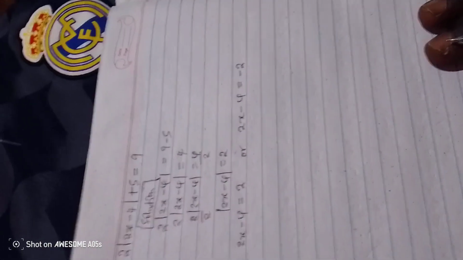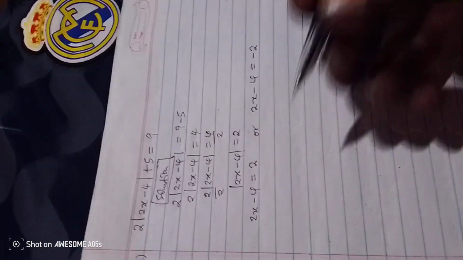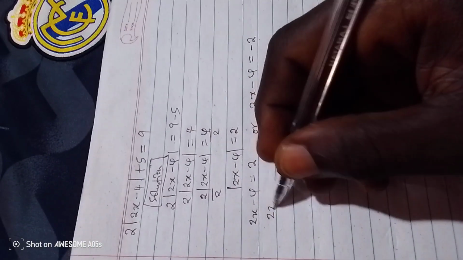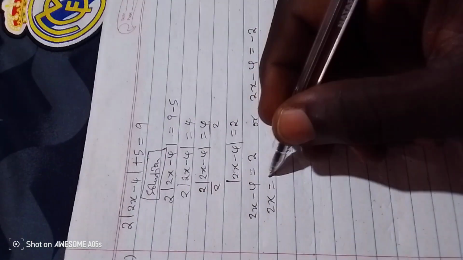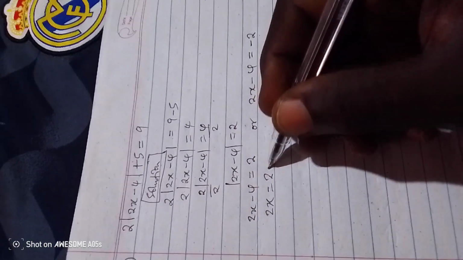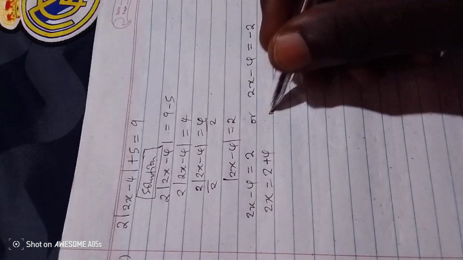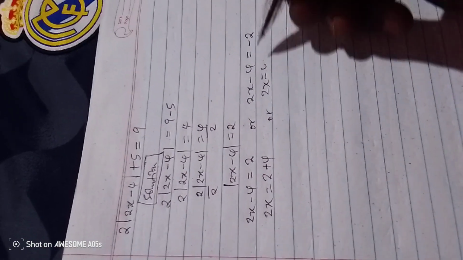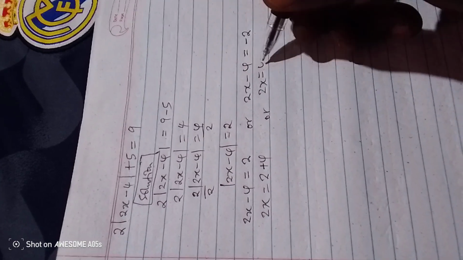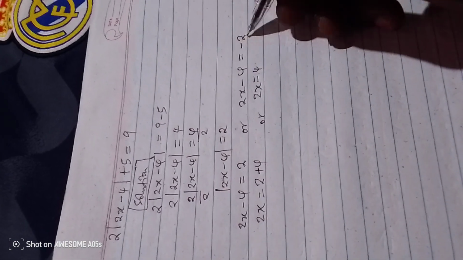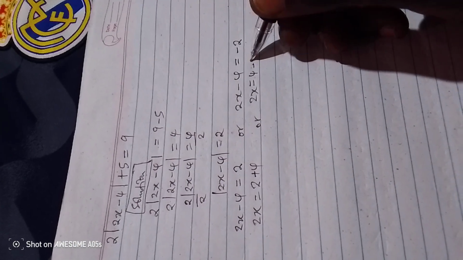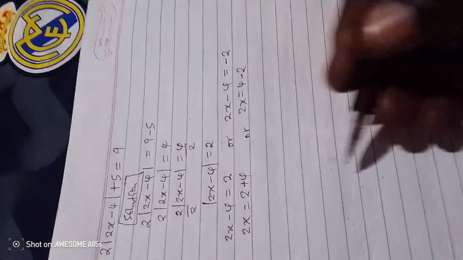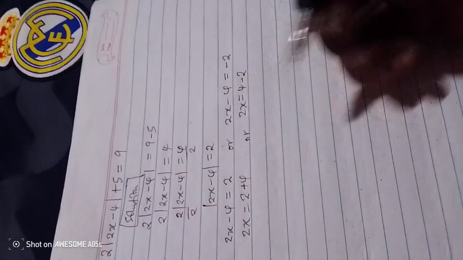Okay, here we go. So 2x equals 2, then this negative 4 will become positive 4. We are solving them simultaneously. On this side we have this negative 4 will become a positive 4, then the negative 2 has not moved, so it will be negative 2. Okay, let me concentrate on one side, then we'll do the other side later.